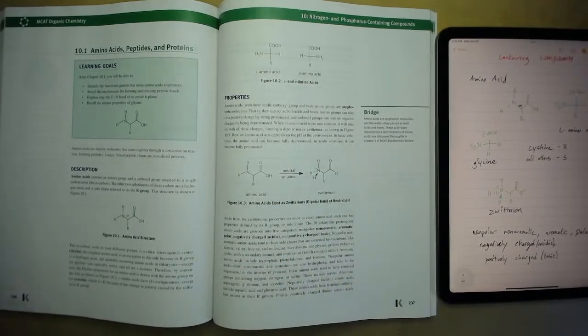Nonpolar non-aromatic amino acids tend to have side chains that are saturated hydrocarbons. Hydrocarbons are nonpolar. Like alanine, valine, leucine, and isoleucine. They also include glycine, proline, which is cyclic with a secondary amine, and methionine, which contains sulfur.